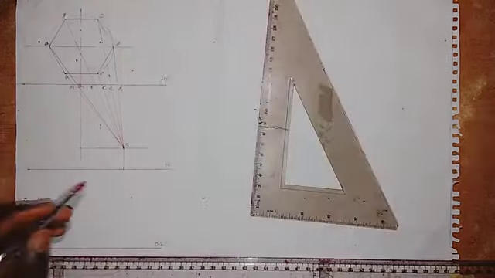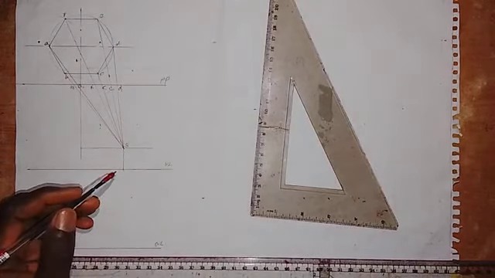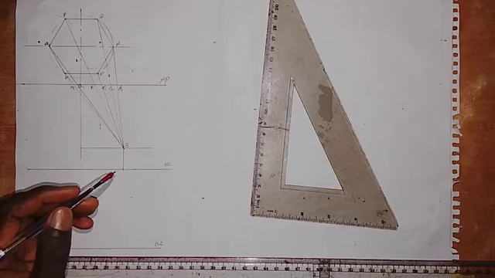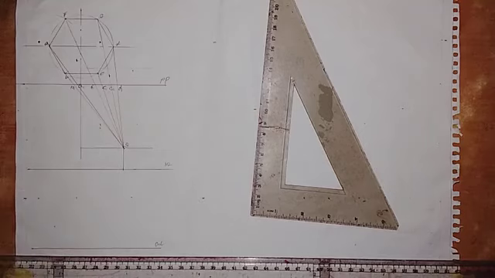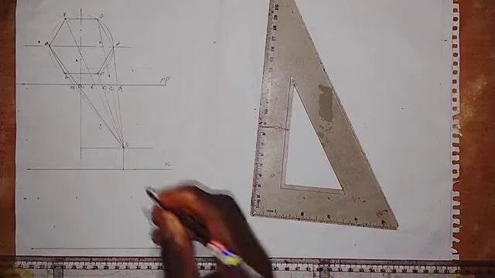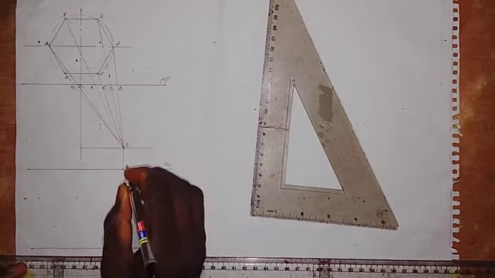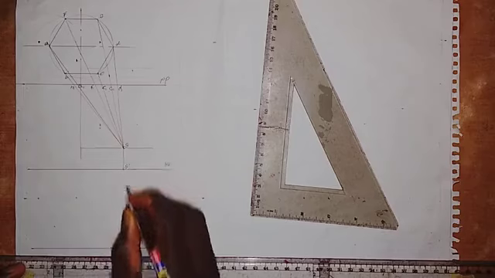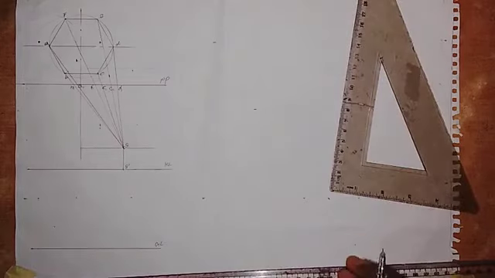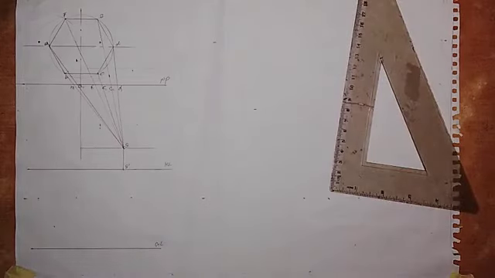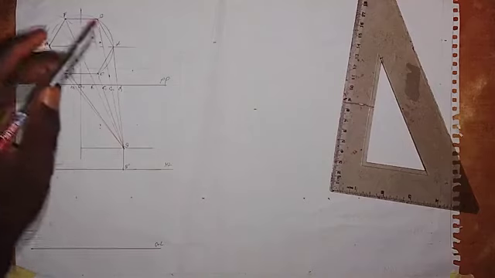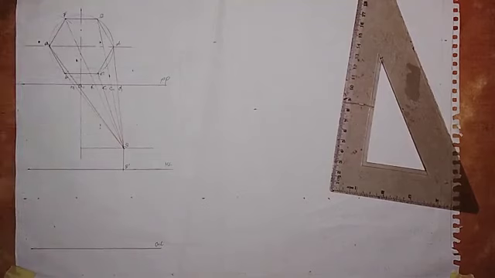So this point here is the station point that is above the ground line, and we are going to call it S prime. We are making use of the visual ray method, as I said, to solve this problem. All right, so let's look at the next thing that we are going to do to produce this perspective view of this hexagonal plane shape.